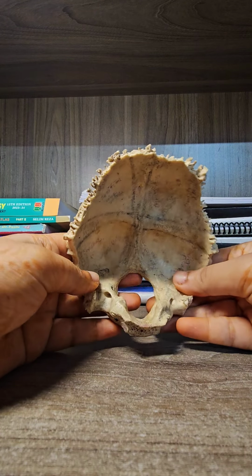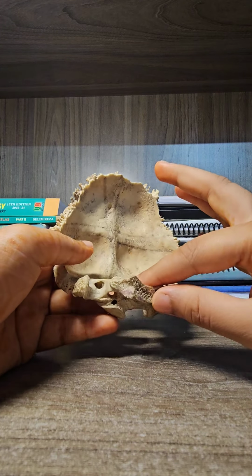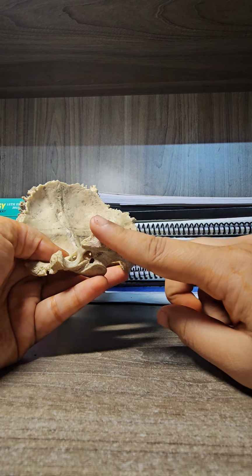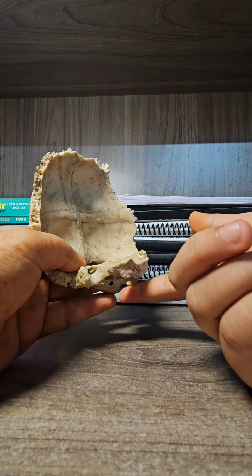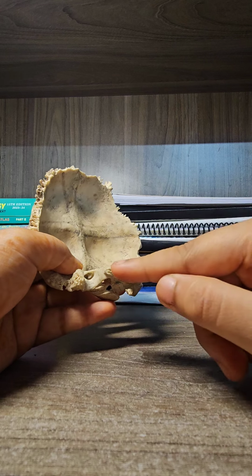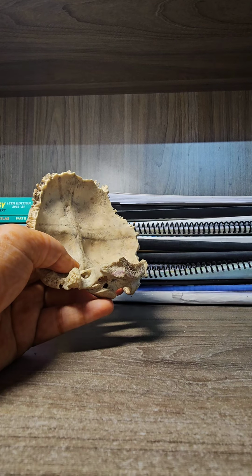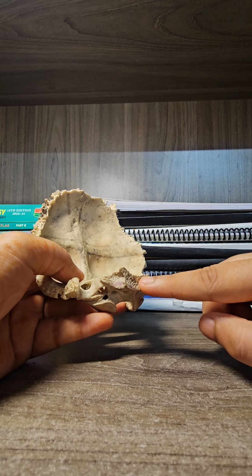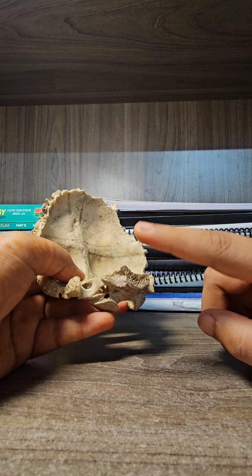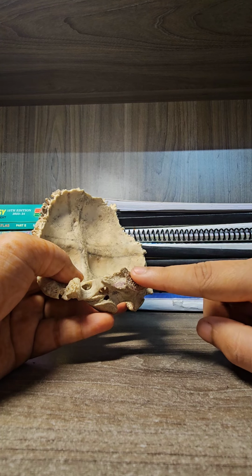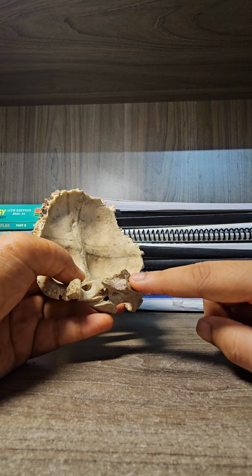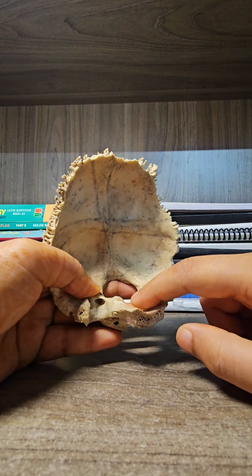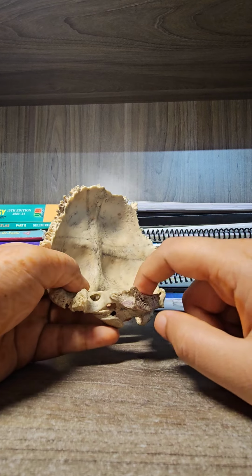Now the basilar part. The basilar part has three surfaces: anterior surface, superior surface, and inferior surface. The anterior surface articulates with the basilar part of the sphenoid to form the spheno-occipital joint, which is a primary cartilaginous joint. It is atypical. And the superior surface is called the clivus.